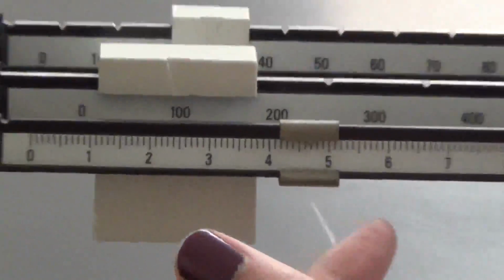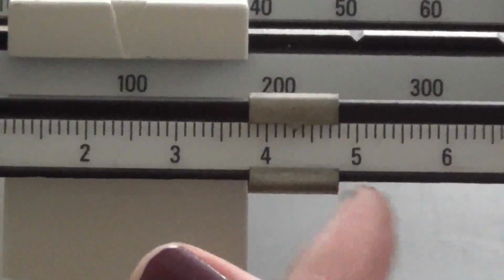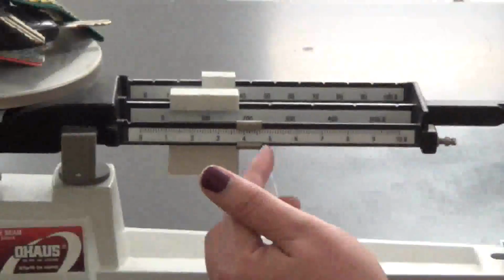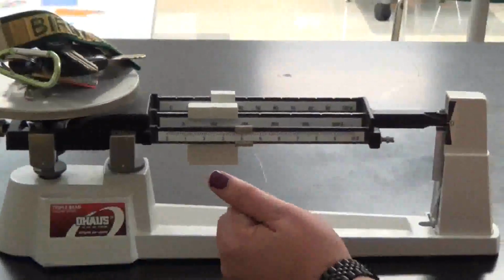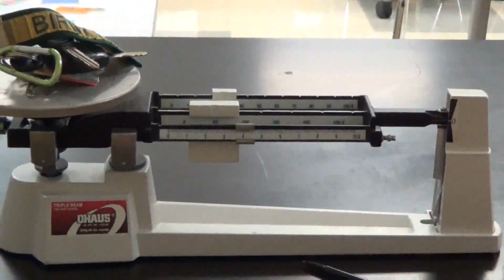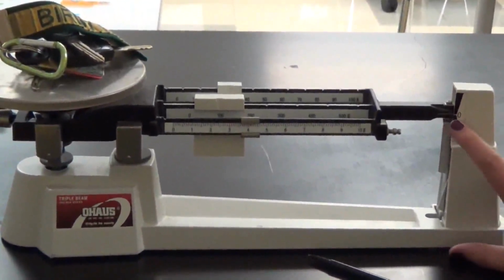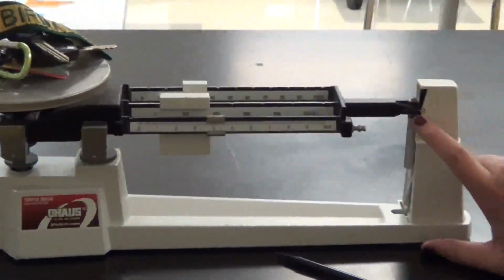And you got to wait for it to kind of balance out sometimes to see where it's going to be at. So I've still got a little too much, so I got to keep backing it up. And so that's almost straight on balance. So when these 2 lines are meeting, that's when you know your object is balanced. And so then you can add up your sliders.